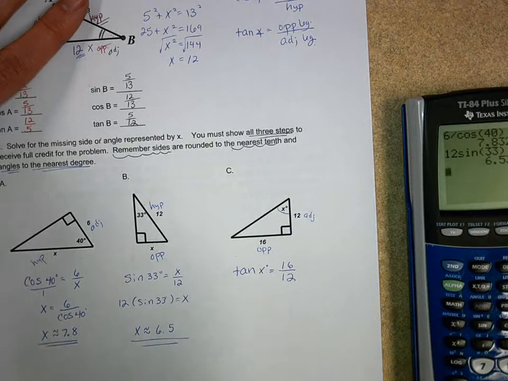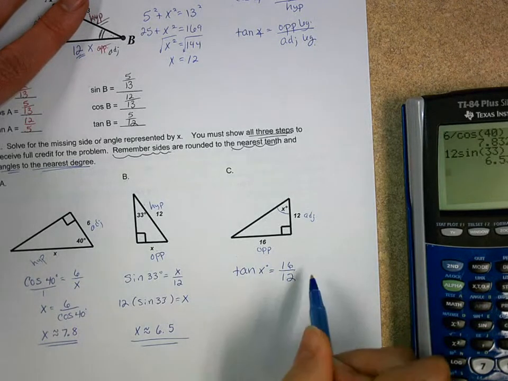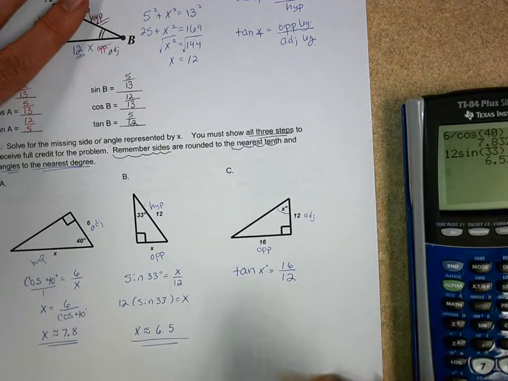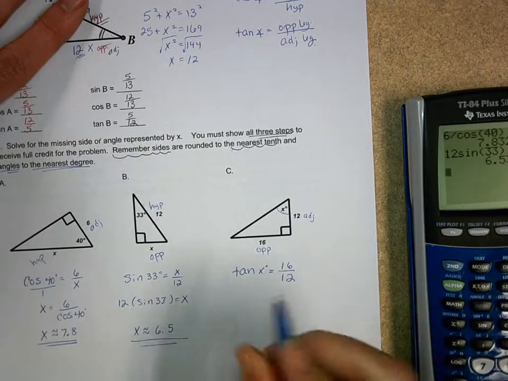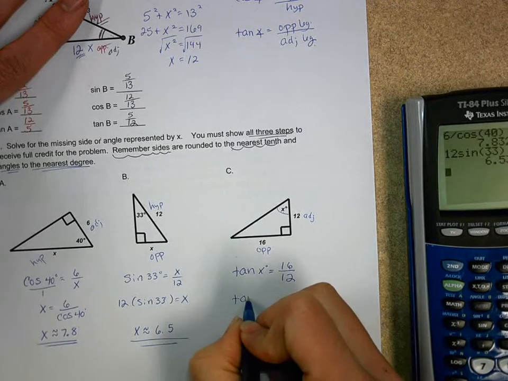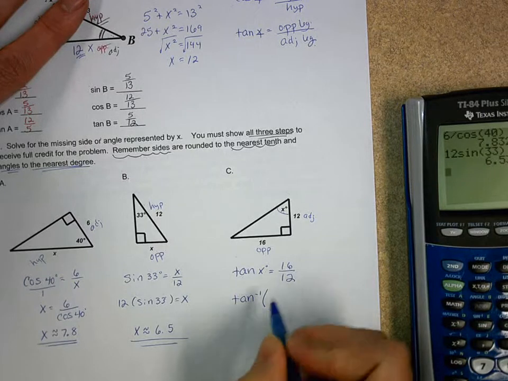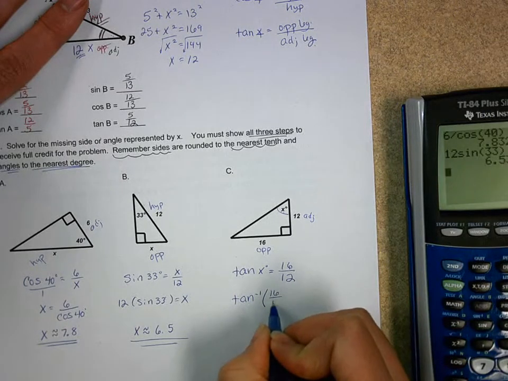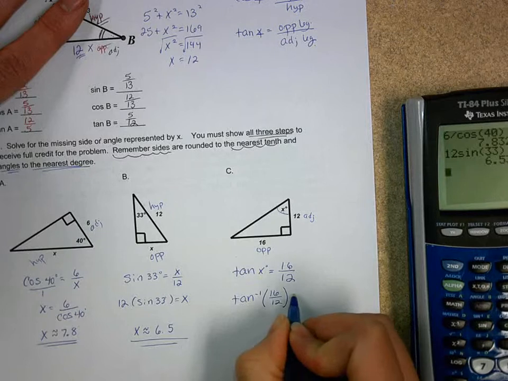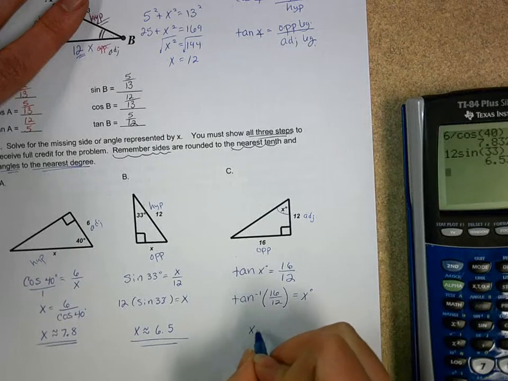Now normally I'm like reduce your ratio, but that's not my final answer that I need. So I don't have to worry about it because the calculator will do all the work. So now I'm going to use my arc tangent, or you'll also hear the inverse tangent. And parenthesis, do not forget that parenthesis. Does everyone hear me on this? Arc tangent of 16 divided by 12, parenthesis, equals x degrees.